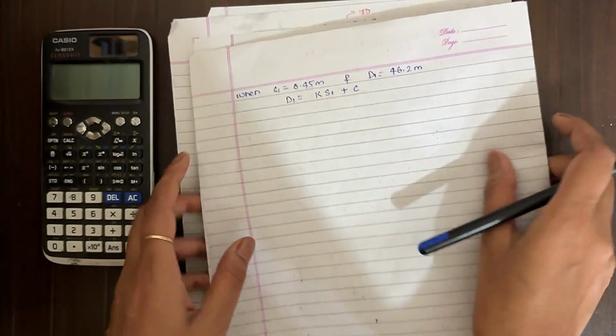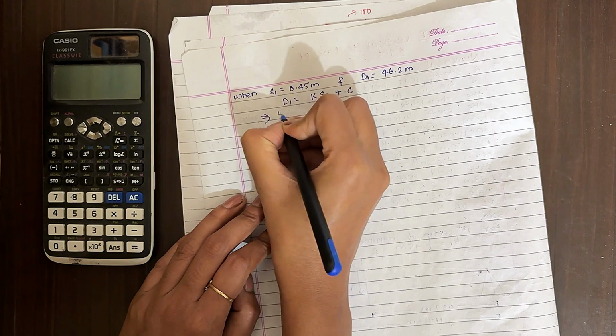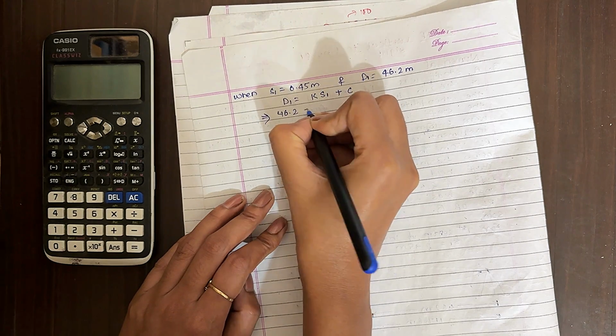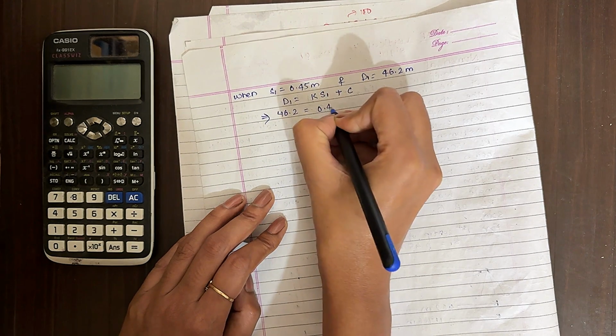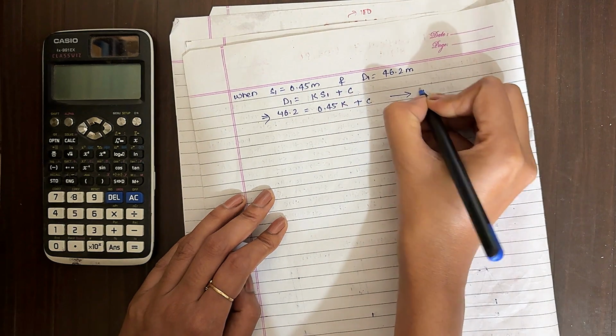So here, when D1 is 46.2, it is equal to 0.45 times K plus C. Let this be equation first.